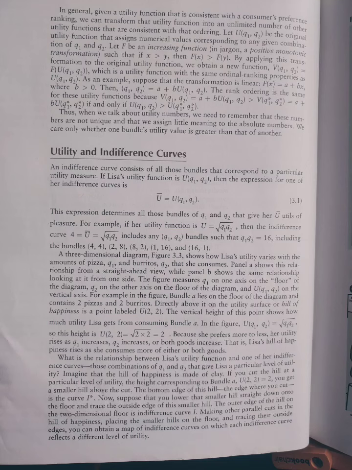Utility and indifference curves. An indifference curve consists of all those bundles that correspond to a particular utility measure.